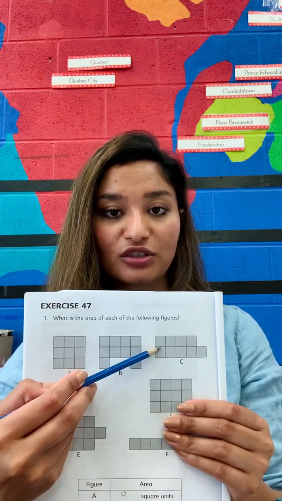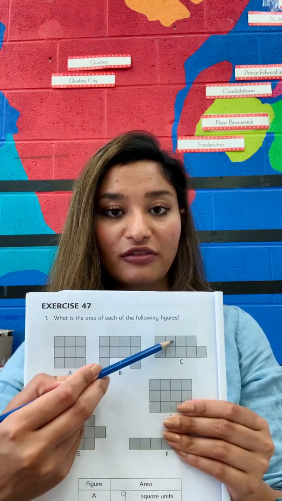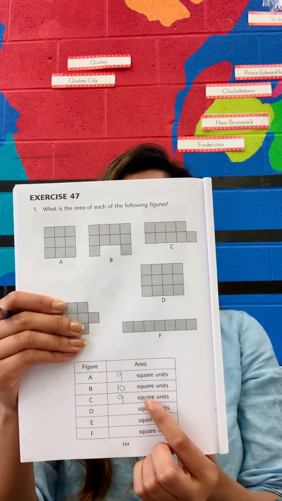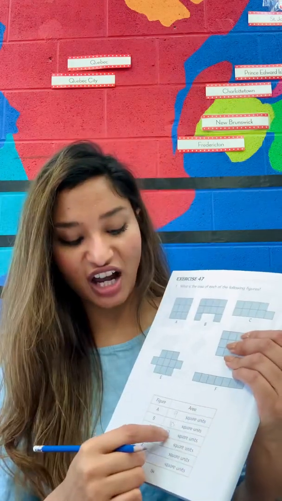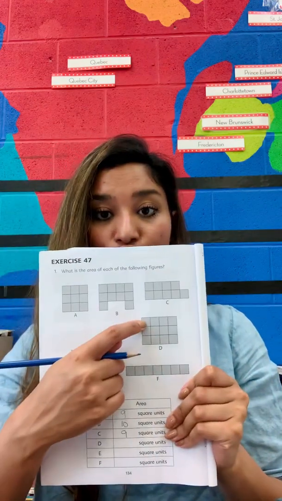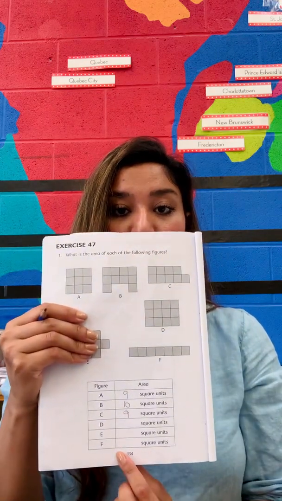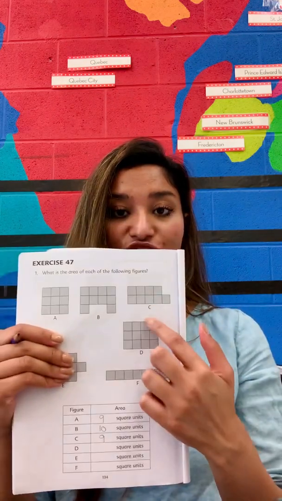Then you're going to go ahead and do the same thing. 1, 2, 3, 4, 5, 6, 7, 8, 9. So figure C is taking up 9 square units, or that's the area of figure C. Then we go to the next one. So we're going to count again. Count each square, and that's going to give you your area for each of these figures.